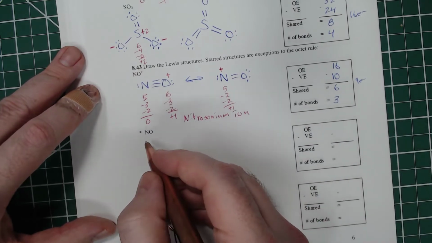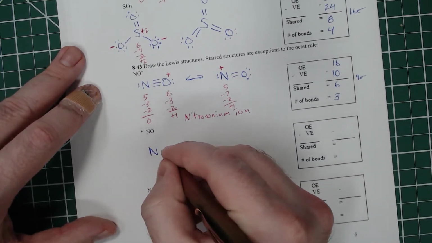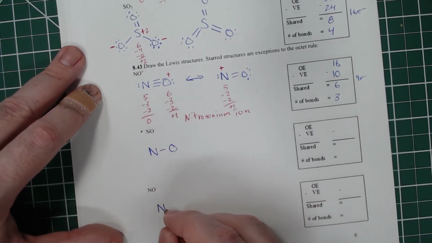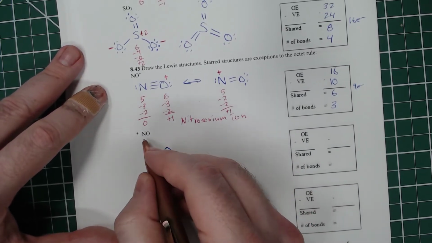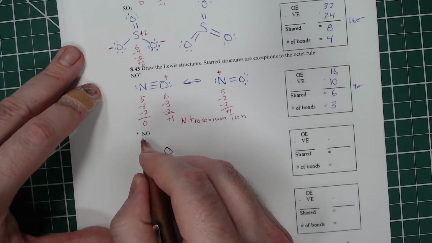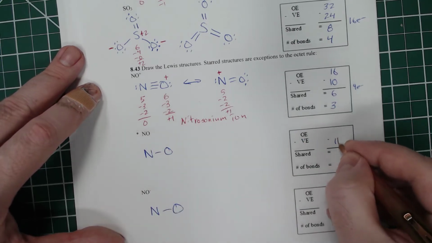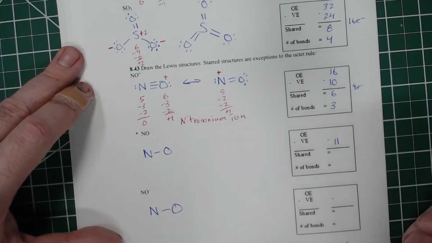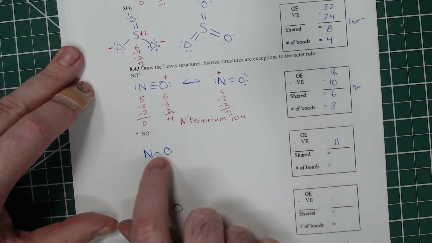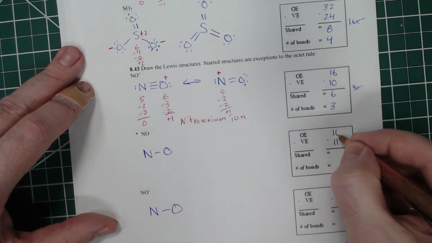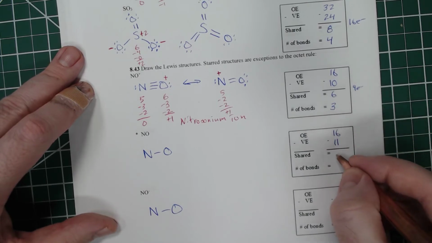And as soon as we start counting our electrons, that one's also going to be NO. As soon as we start counting the electrons, we see what the problem is. We've got 5 plus 6, that's 11. Well, 11 is not going to work, right? That's an odd number. But let's go ahead and do the math. Octet, 8 and 8. So 8 and 8 is 16. 16 minus 11, that gives us 5.